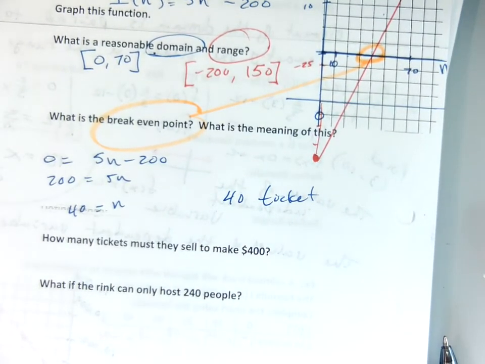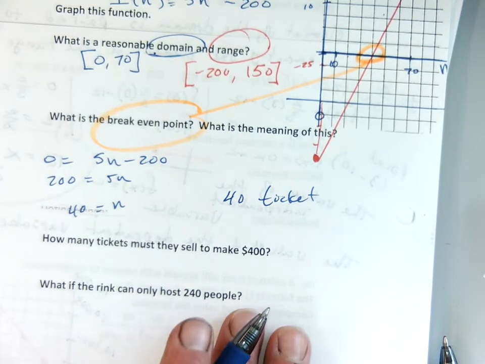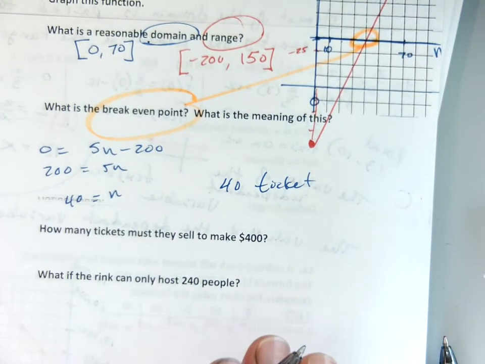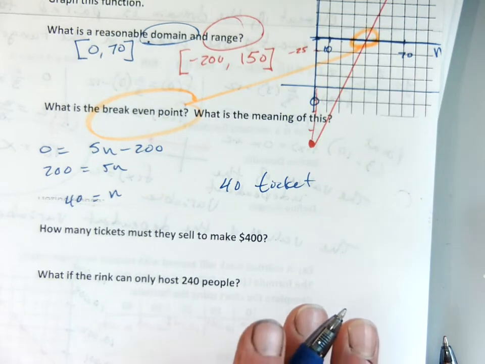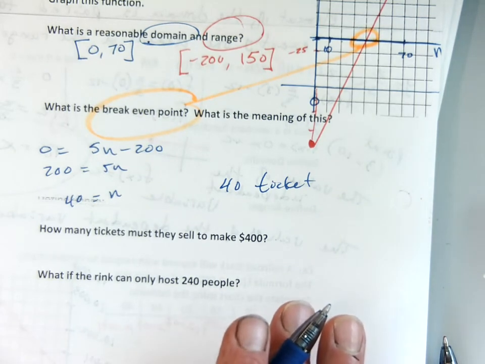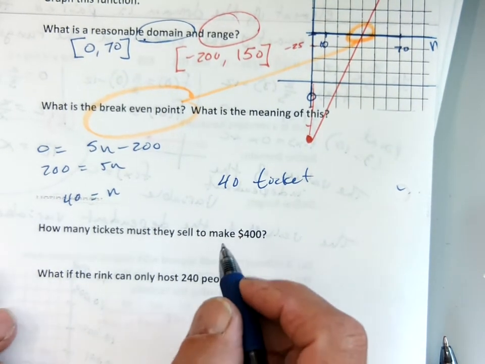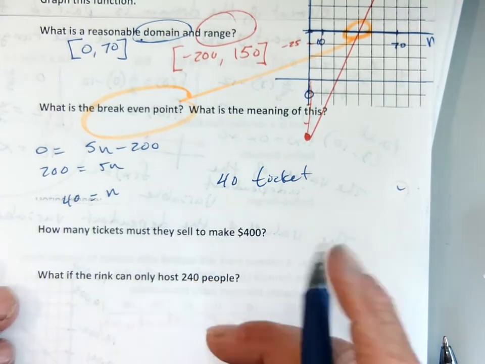Well, how many tickets must they sell to make 400? We just set it equal to 400, right? Which means we're probably going to let more people in, Carly, than 70, right? You know, we're just going to have to let the juniors come in, hang out with us, right? But the juniors are pretty cool, so maybe the sophomores. But you're like no freshmen, huh? Why not? We'll invite the super seniors. Okay, we'll have a few of those around.